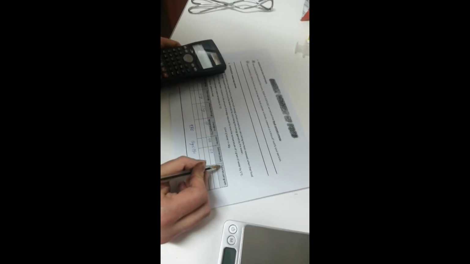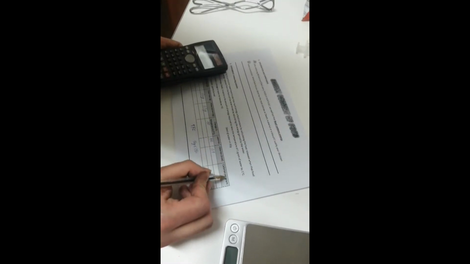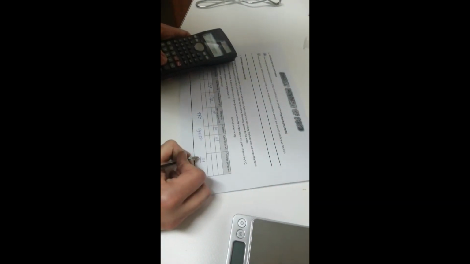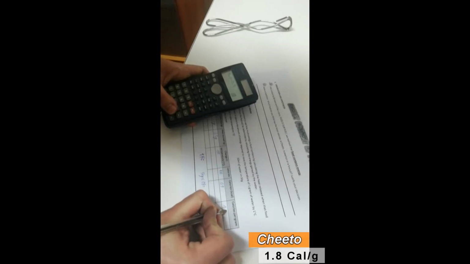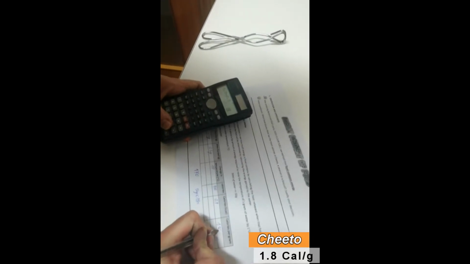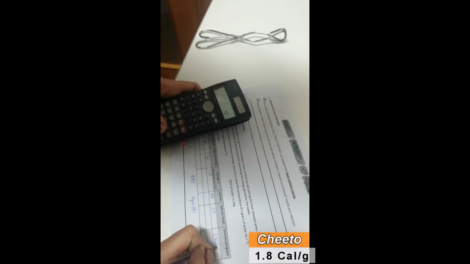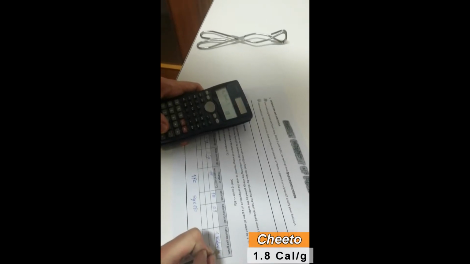Now we are going to see the Calories or kilocalories per gram, which is 0.9 divided by the mass burned, 0.5. And we get 1.8 Calories per gram.